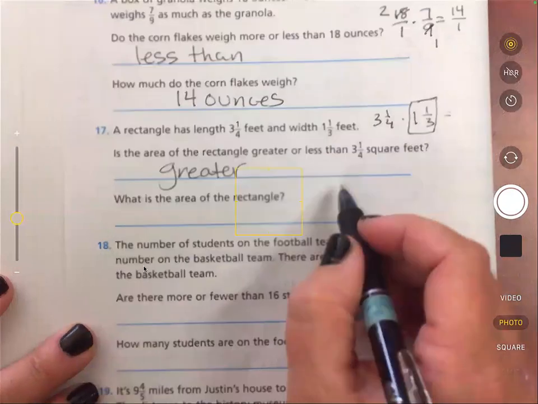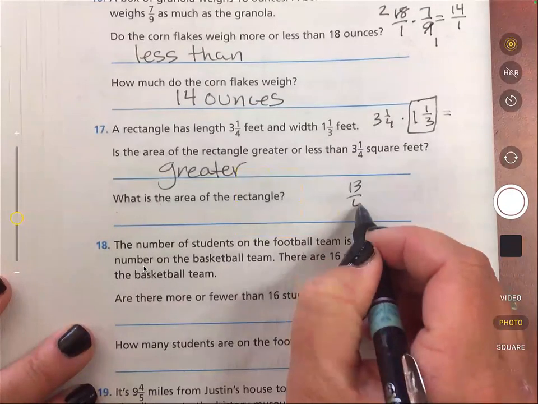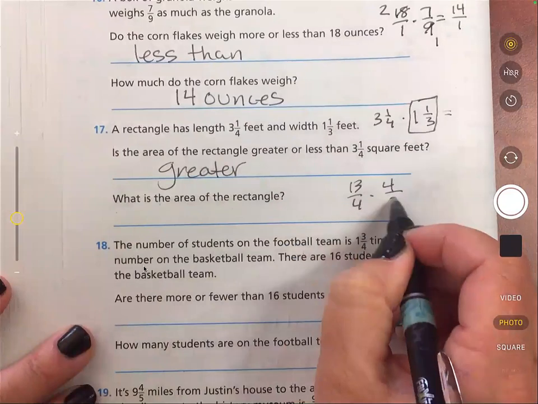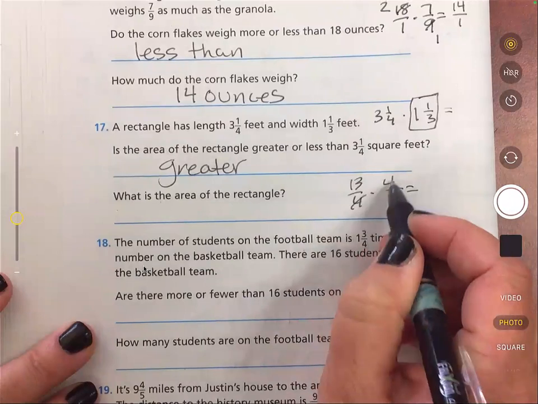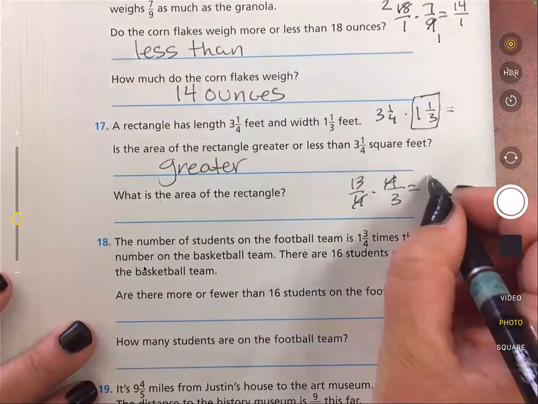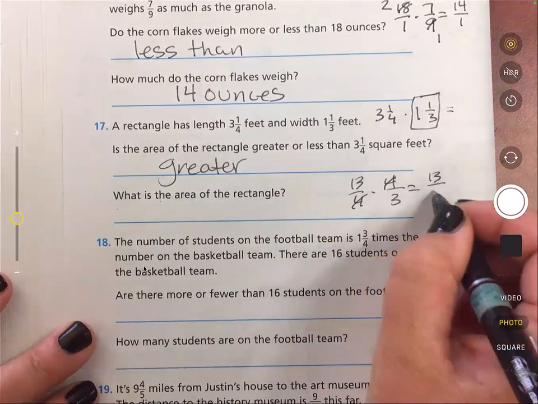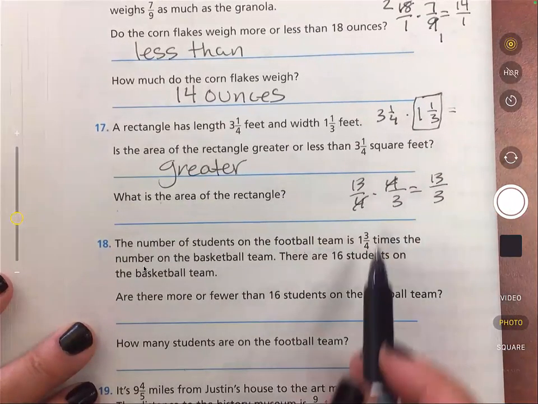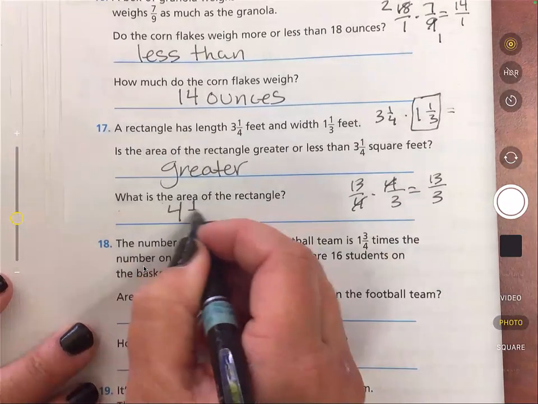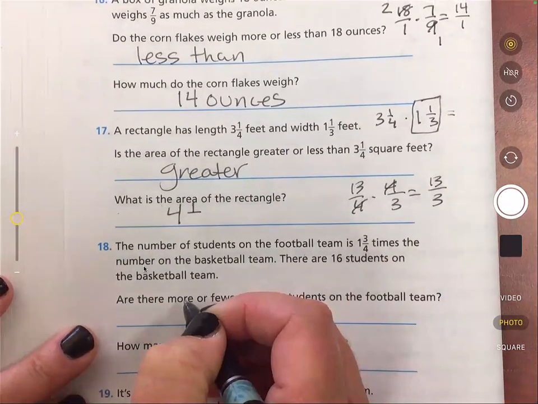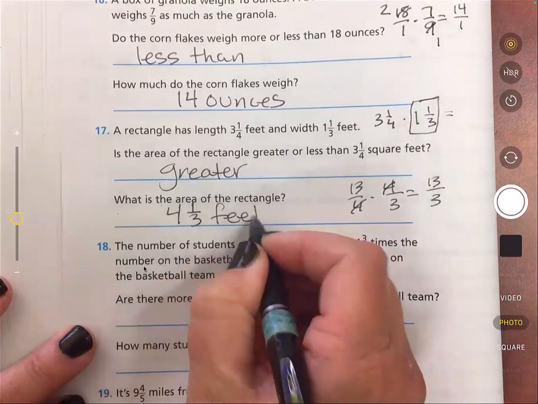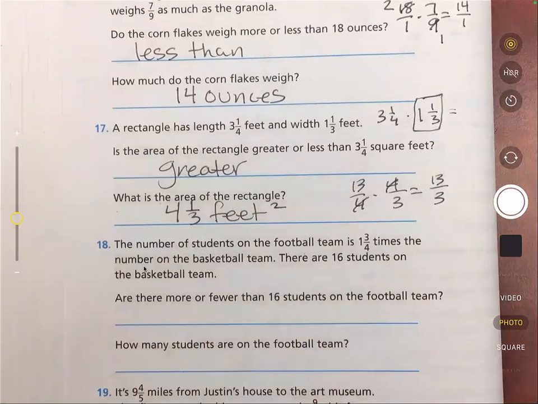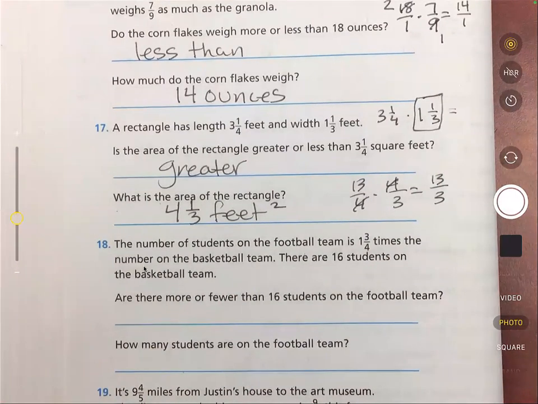So let's see. We've got 13/4 times 4/3. Oh, I'm going to cross cancel because I see those 4s on the corners. I'm going to cross those both out. 13 times 1 is 13. 3 times 1 is 3. Simplify that up. I know 3 can go into 13 4 times with 1 left over, right? Because 4 times 3 is 12. I need 1 more to get to 13. 4 1/3 feet. Oh, this is where I need my squared because I was finding area, right? The units for area should be squared. We'll get more into that as we move on through the year.